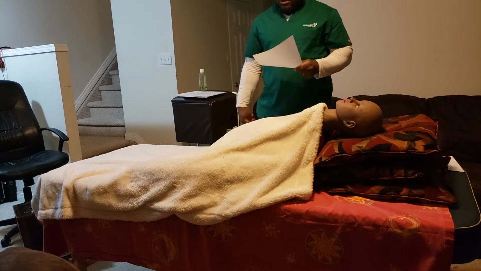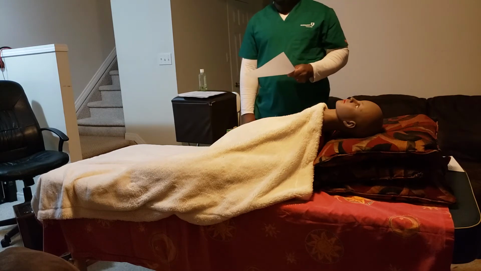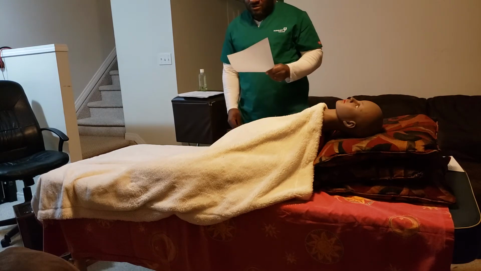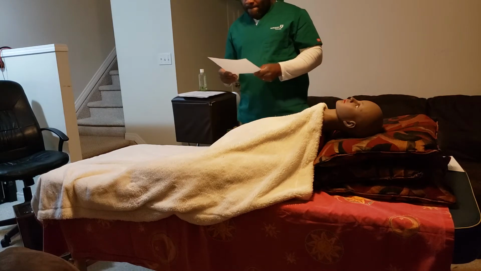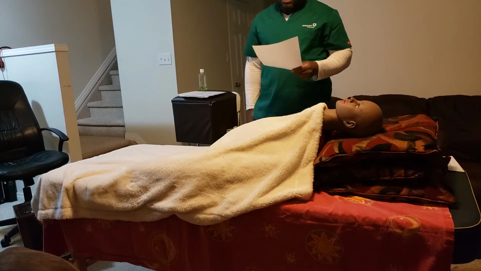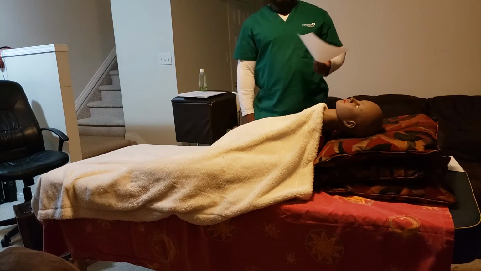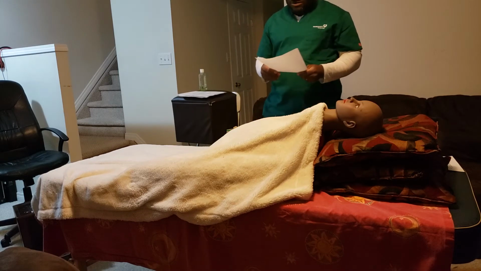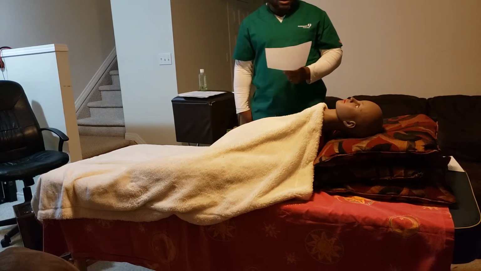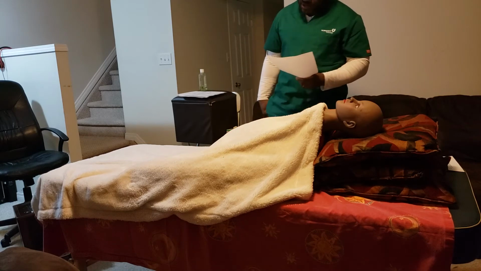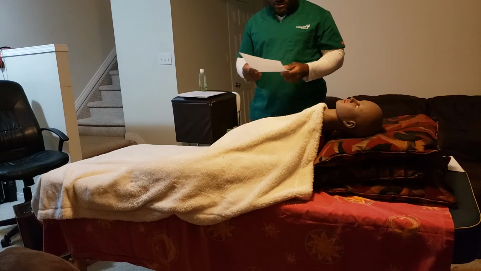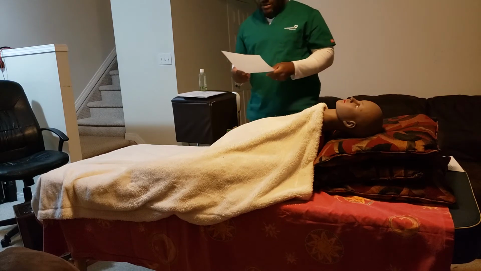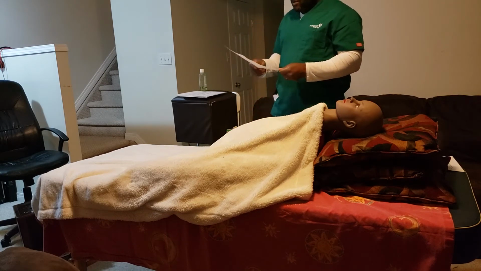The respiratory rate is at 22, so a little bit high. The normal should be between 12 and 20. It's labored and fast with wheezes. The temperature is at 36.6, within the normal range between 36 and 38. The oxygen saturation is at 89% on room air. It should be between 92 and 100%. And you have no pain, rated at 0 on the pain scale.